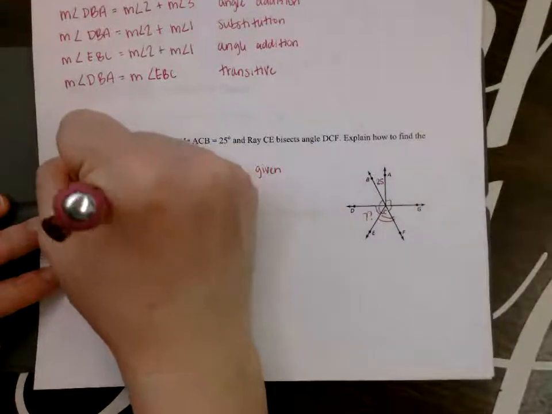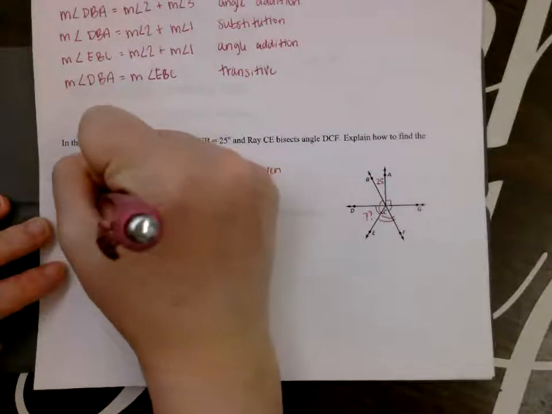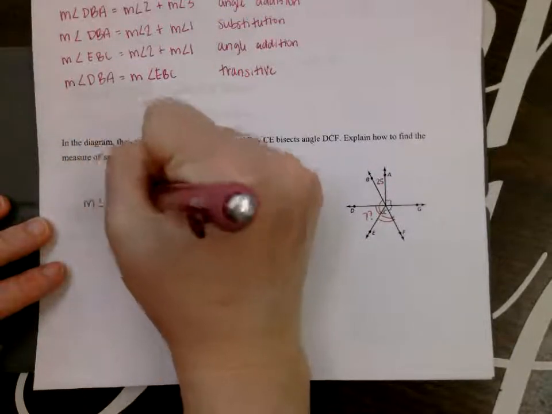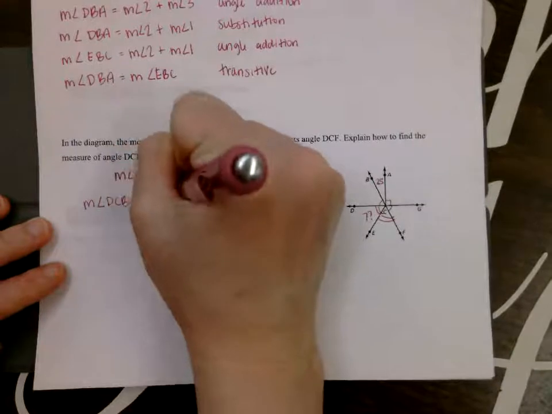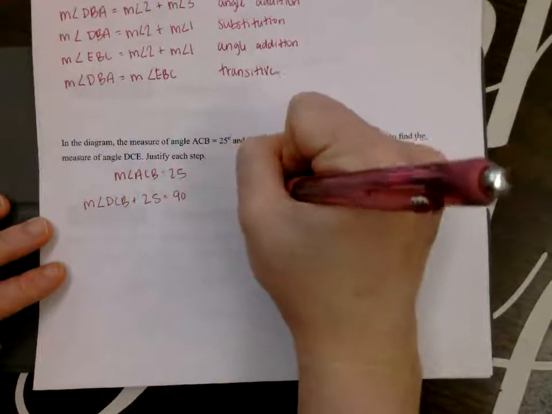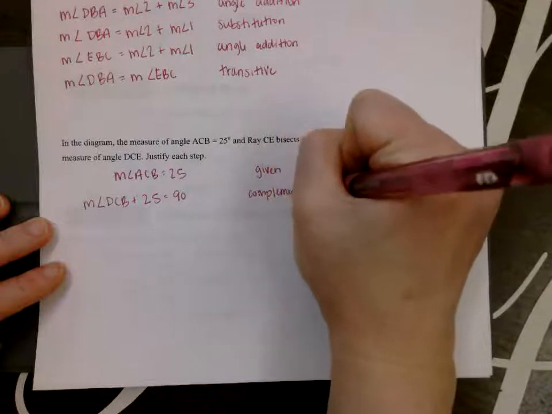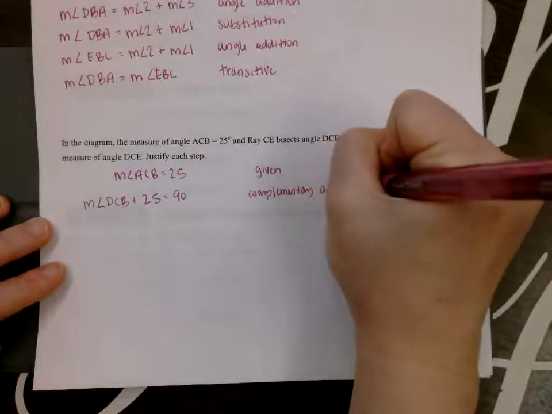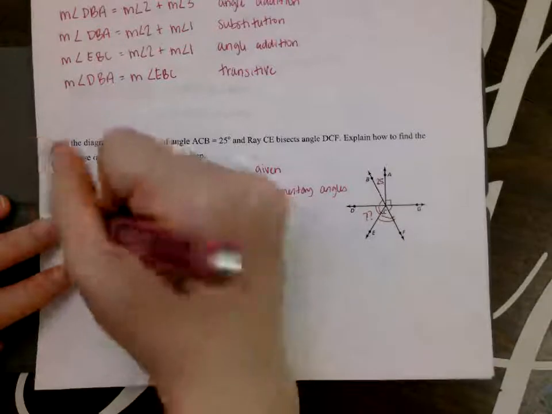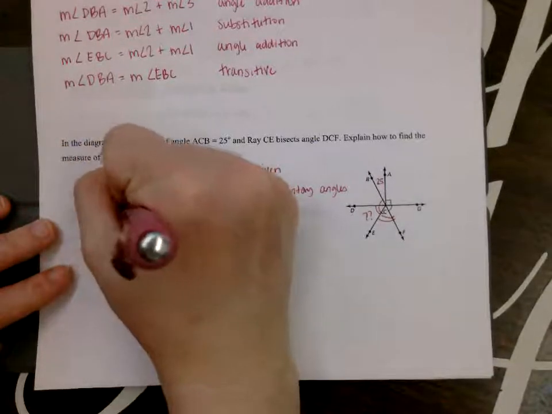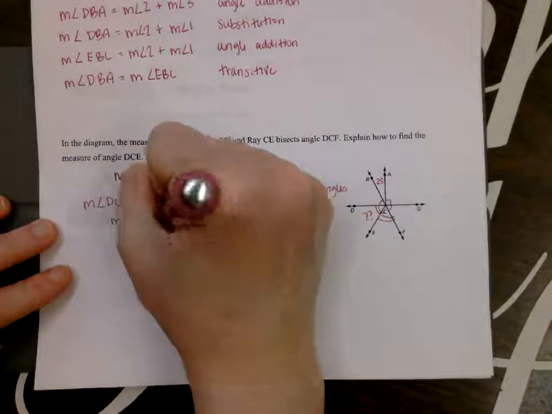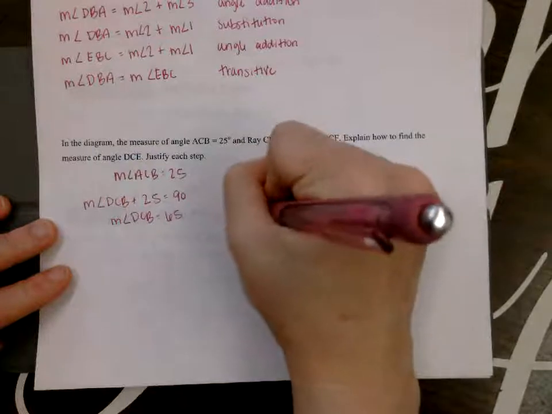So I could say that the measure of angle DCB plus that 25 degrees would give me 90 degrees, and that is called complementary angles. Then I can figure out that the measure of angle DCB would be 65 by doing subtraction.